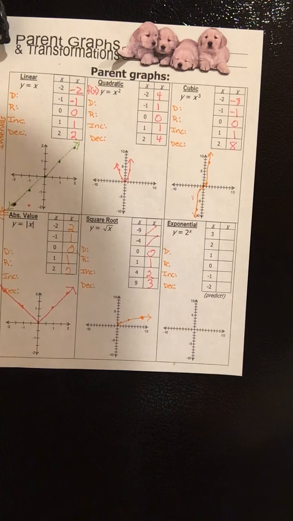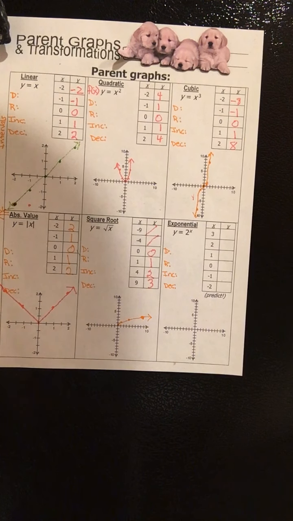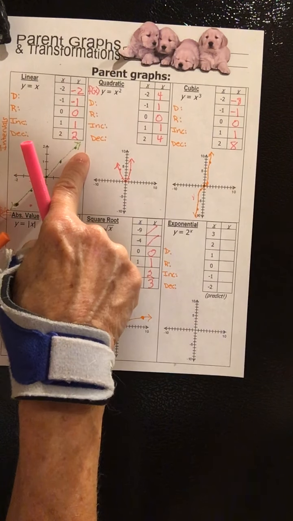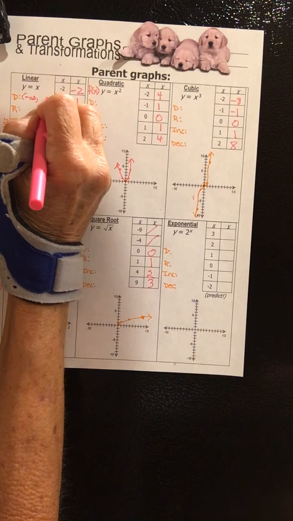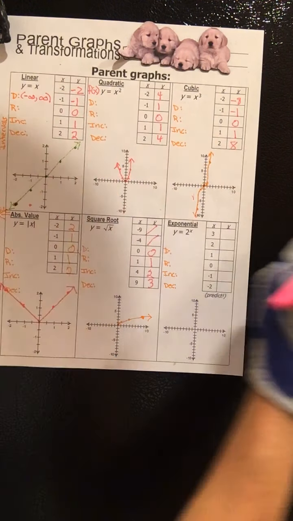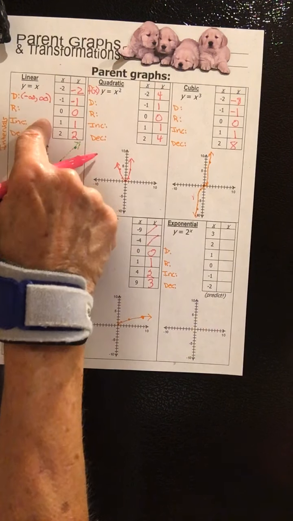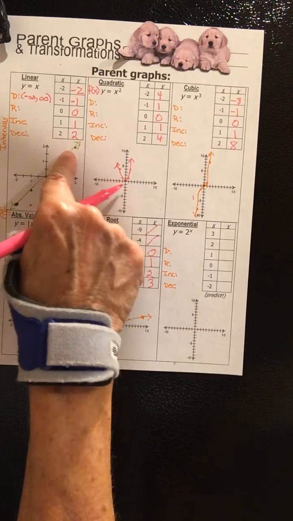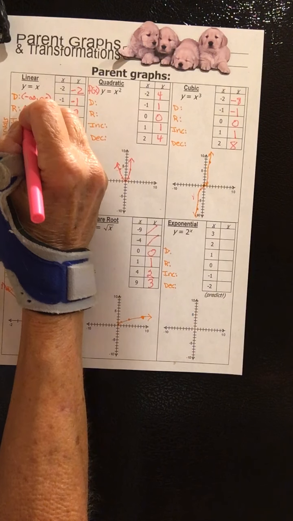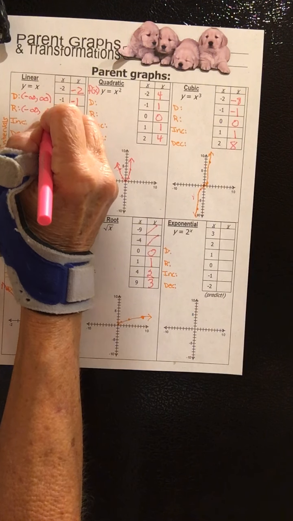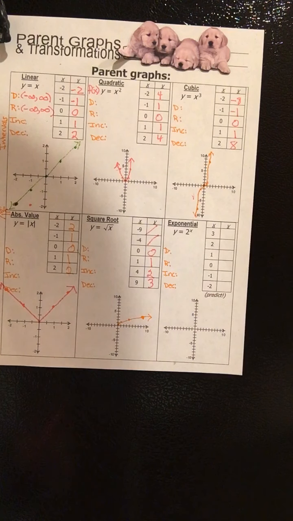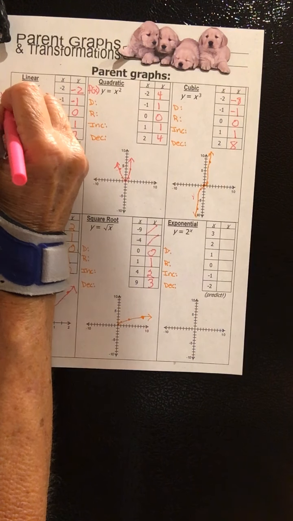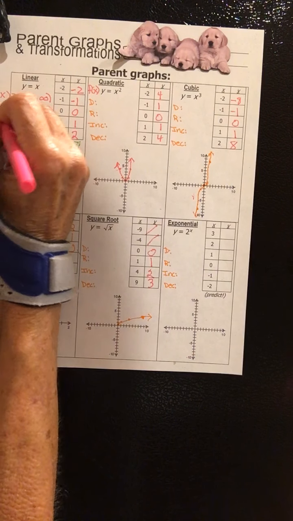So domain here, let's go back to the linear. Domain, remember how far left and right they go? Well, this one goes forever left and forever right, so this would be negative infinity to positive infinity. The range, well, this goes forever down and forever up, so that would also be negative infinity to positive infinity. Remember, you go down to up on ranges. Again, if some of you have forgotten, your domains are your x's, your ranges are your y's.